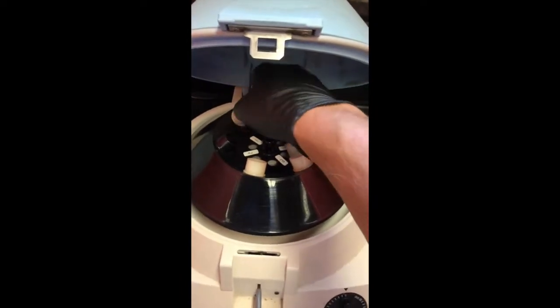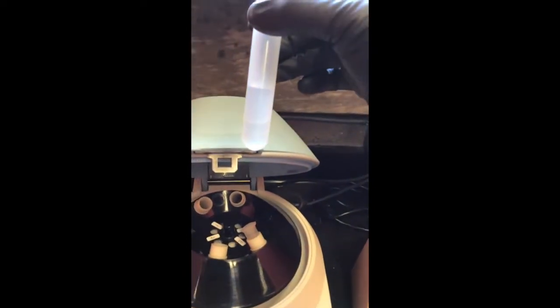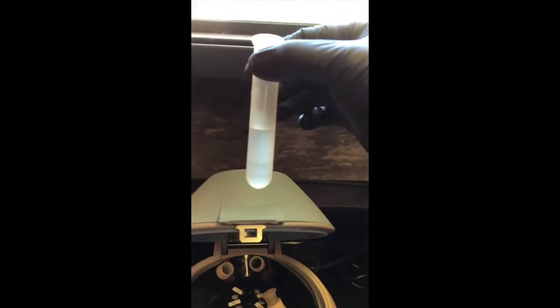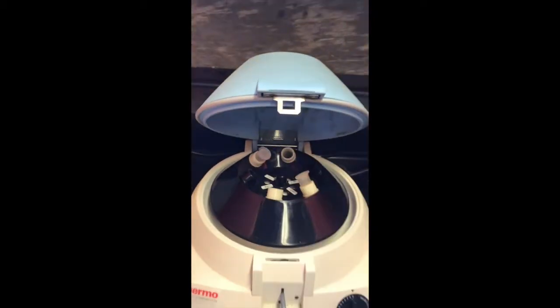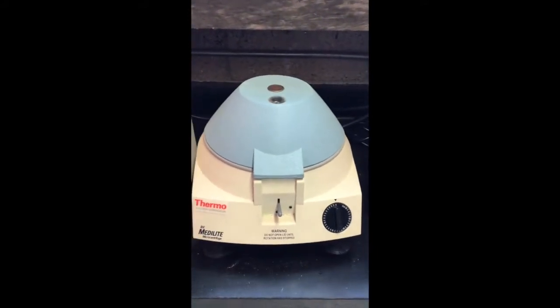I don't remember if I had it in 1 or 3, but it looks pretty good. Separated. No, there's clearly 2 layers there, and I don't see an emulsion. So I'm going to go ahead and put that down so we can turn this camera off.